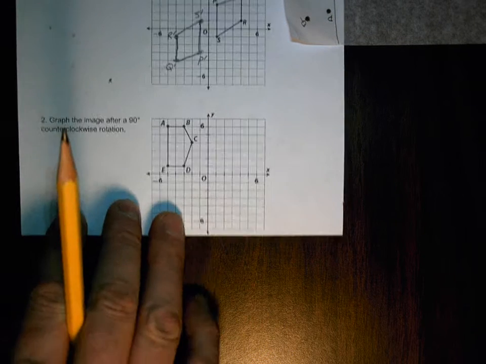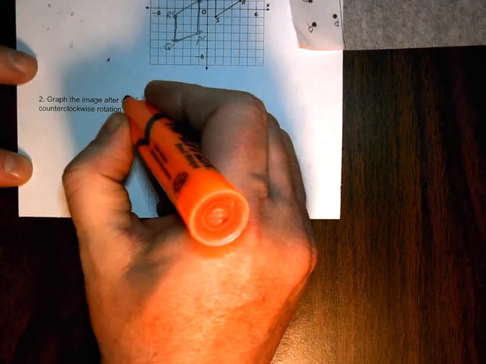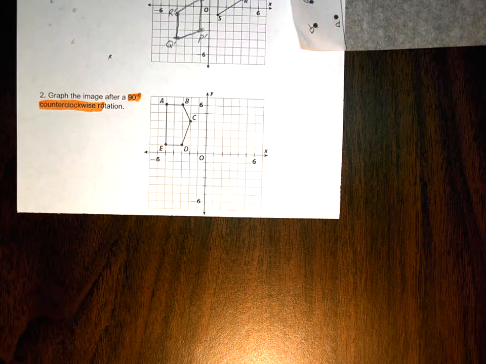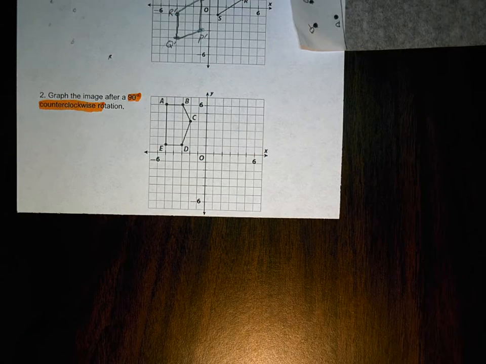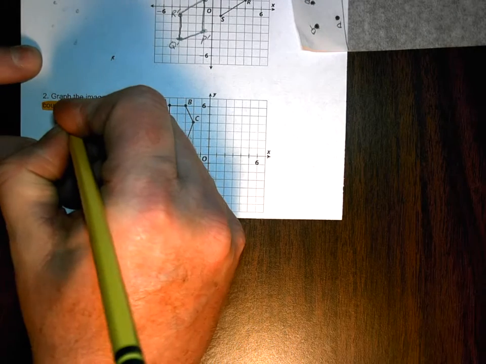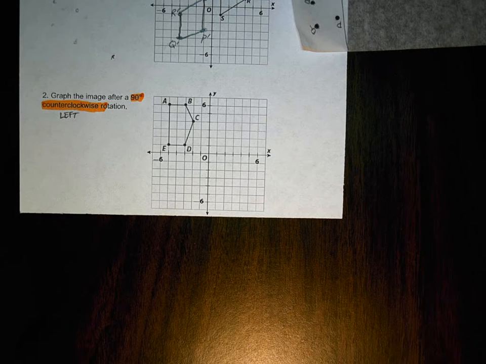Let's go to number 2 here. Number 2 says, graph the image after a 90-degree counterclockwise rotation. So I'm going to highlight 90 degrees and counterclockwise. Counterclockwise means which way? The left. So under counterclockwise, I'm going to write left. And that puts in my mind that counterclockwise means go left. When in doubt, go left.